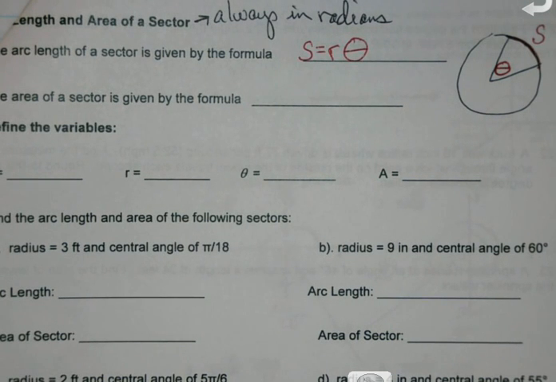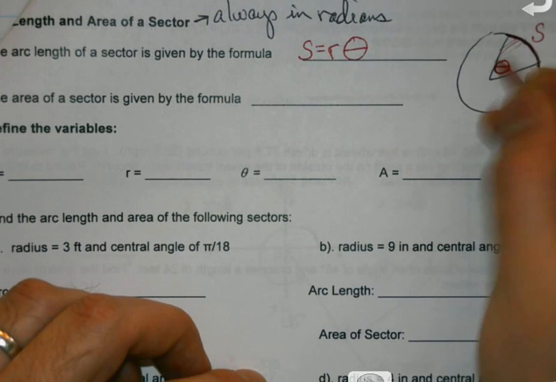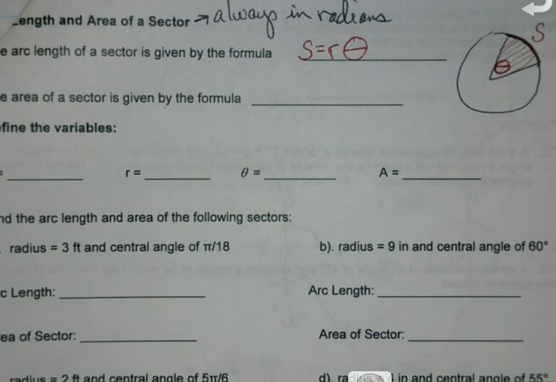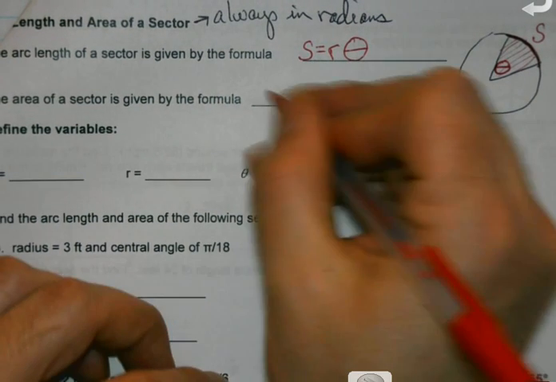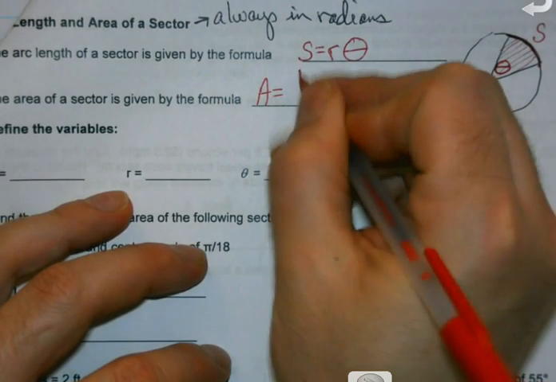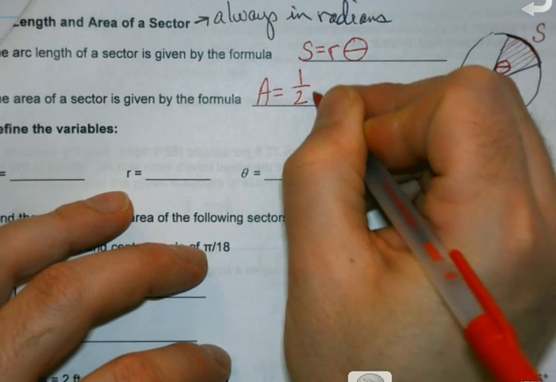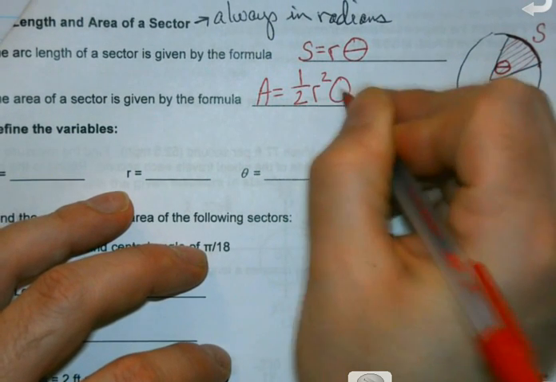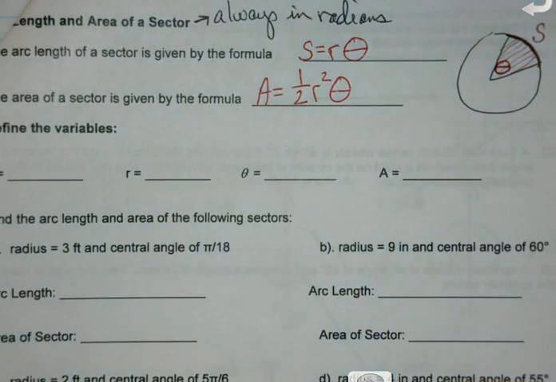Okay, so it's going to be the radius times the angle measure in radians. When we're looking for the area of the sector, which of course means how much there is of the piece of pie, that's going to be 1/2 times my radius squared times my measure.